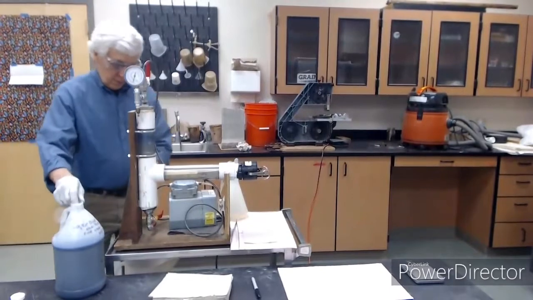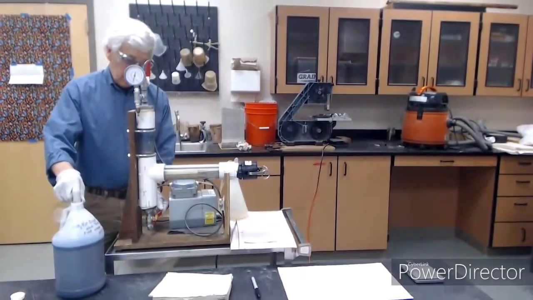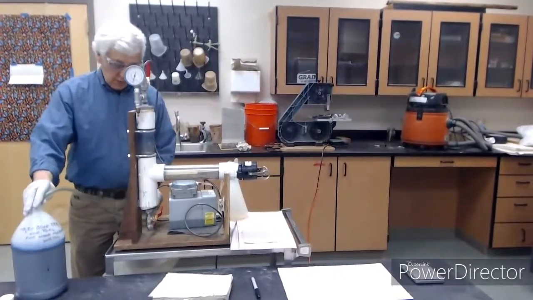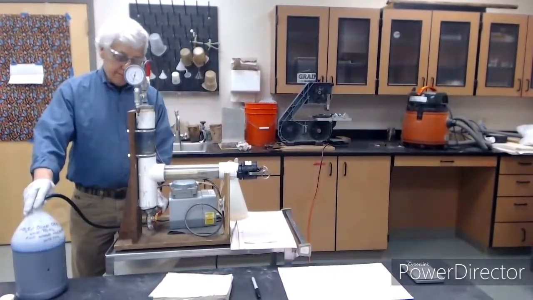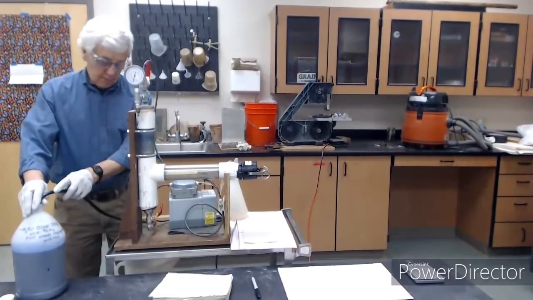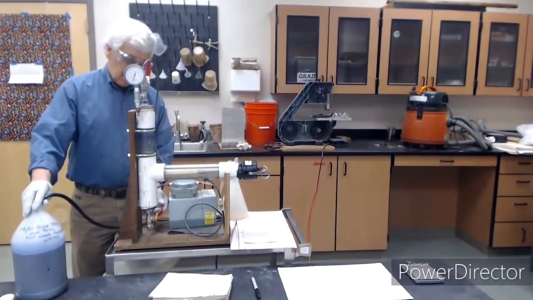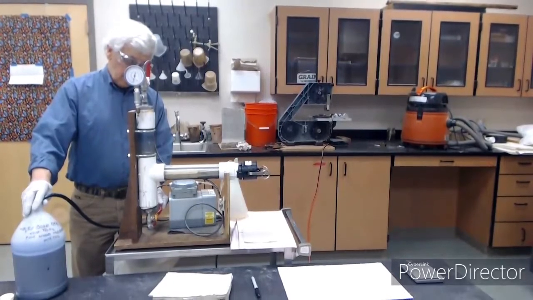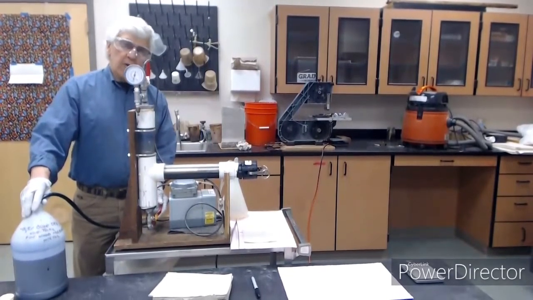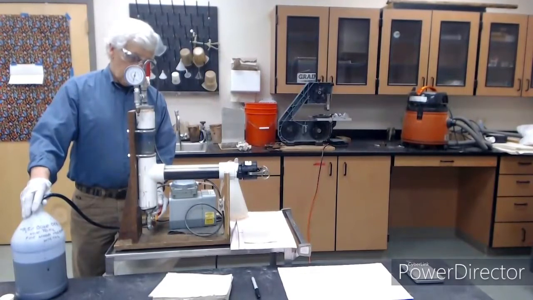So here we go. Nice and easy. You should be able to see blue liquid come up through the tubing. Yep. There it comes. Notice that the wood floats. This is true commercially too. That's why they tie it down in the cylinder by some mechanism.